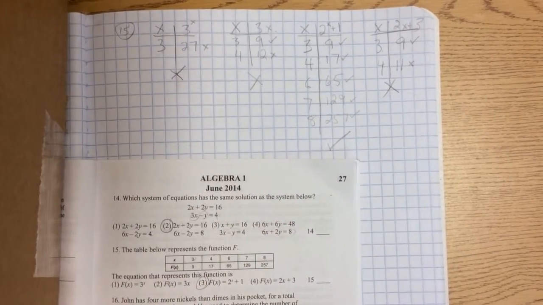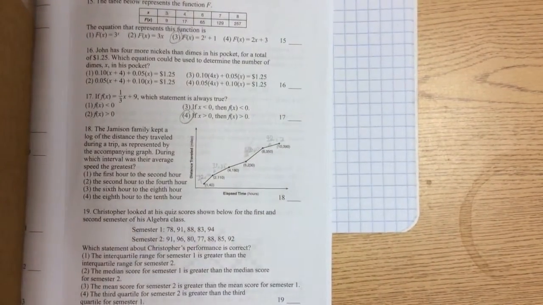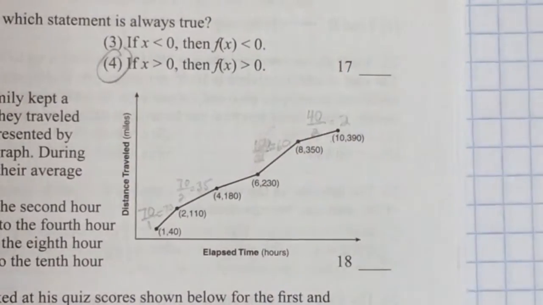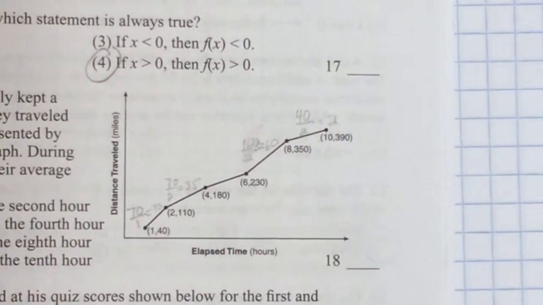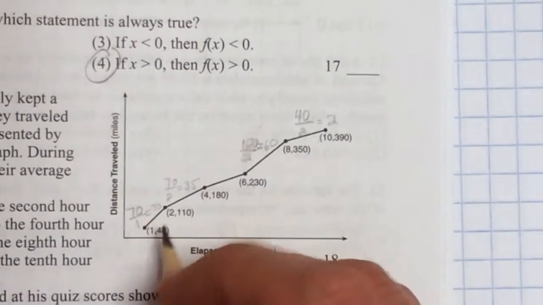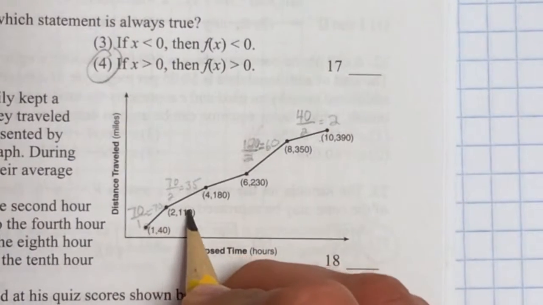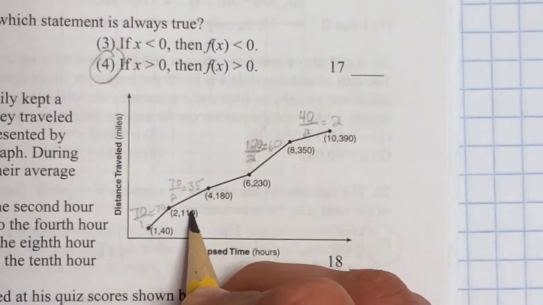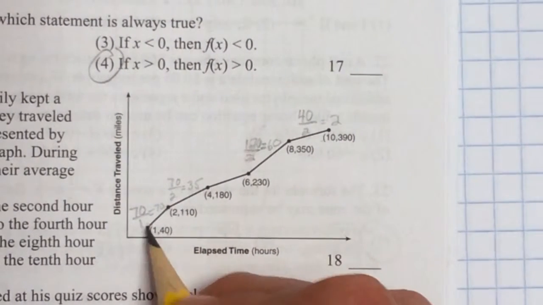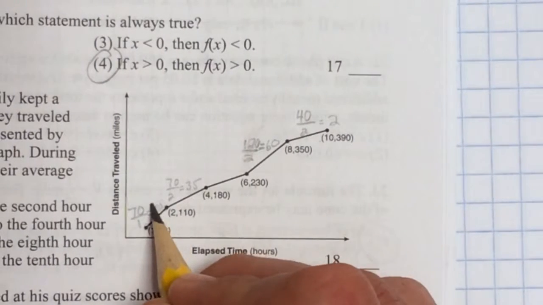Okay, for 18, it basically gave us this graph, and it said, okay, where is the quickest rate of change, rate of travel, average rate? So to find the average rate of change over this interval, for instance, first hour to the second hour, you take the distance traveled, which is 110 minus 40, which is 70, divided by the number of hours traveled, 1, and you look at the average speed here, it is 70 miles per hour, so this one's 70.